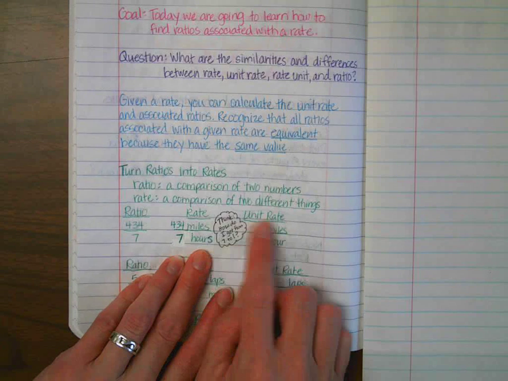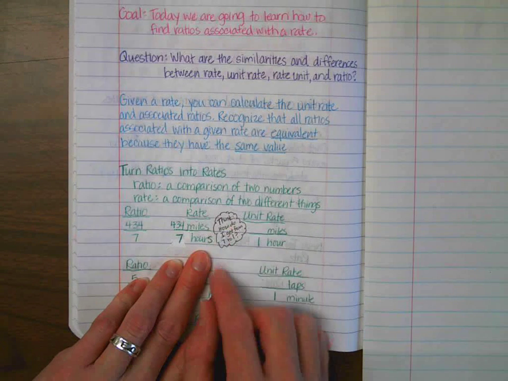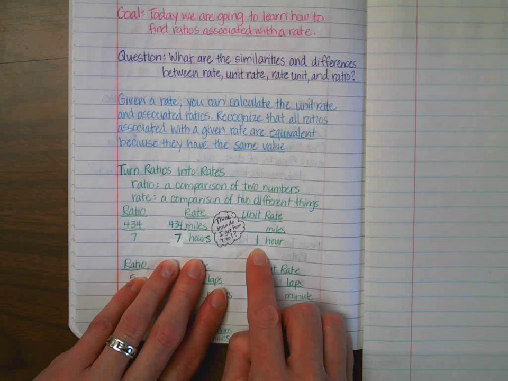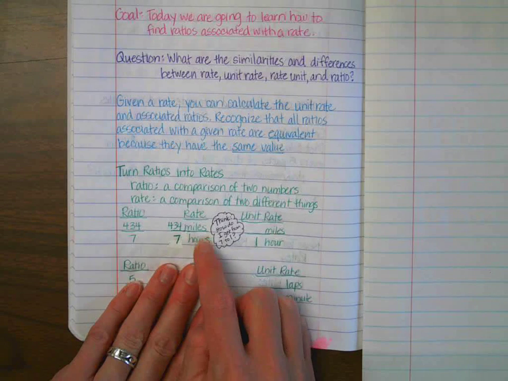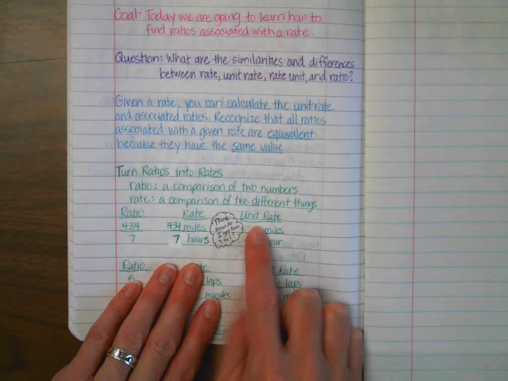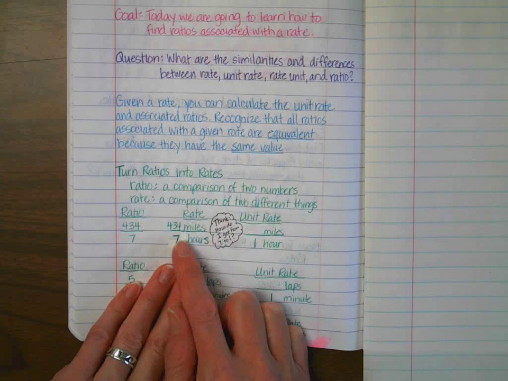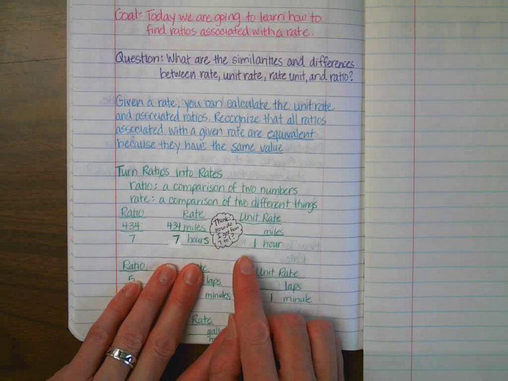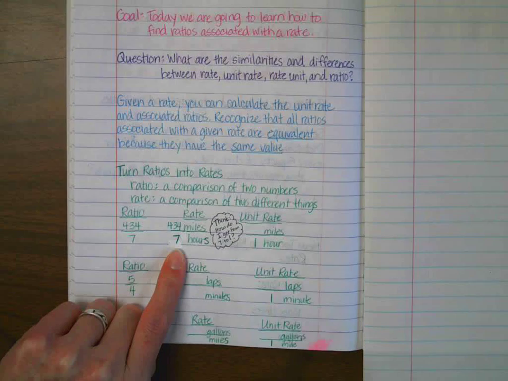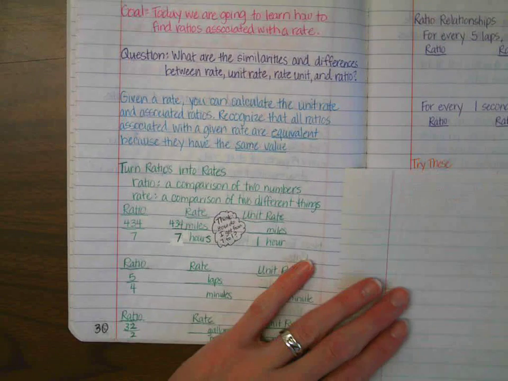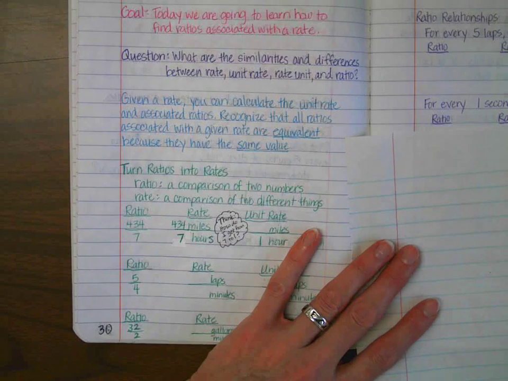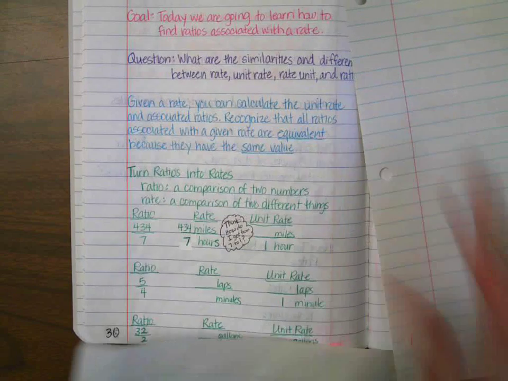To get it into a unit rate, you have to think to yourself, how do I get from 7 to 1? Because remember, a unit rate means that it's per 1. Since we're doing miles per hour, we need miles per 1 hour. Over here, it's 434 miles per 7 hours. The unit rate is something miles per 1 hour. So in order to do that, you need to figure out how to get from 7 to 1, and you are going to use your multiplicative property.